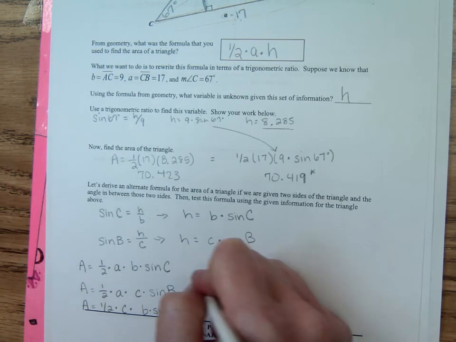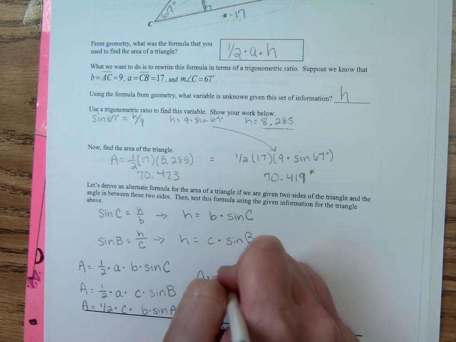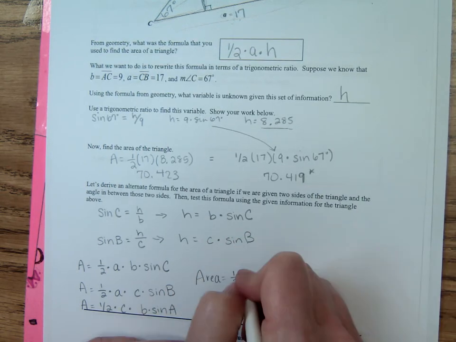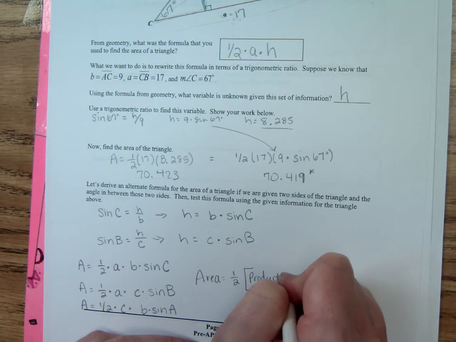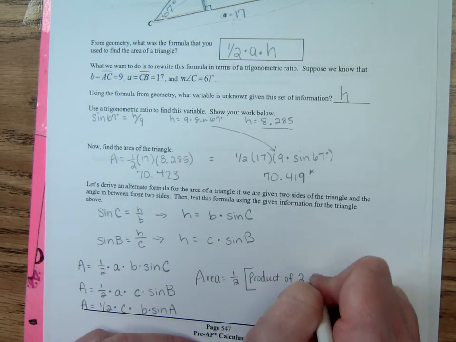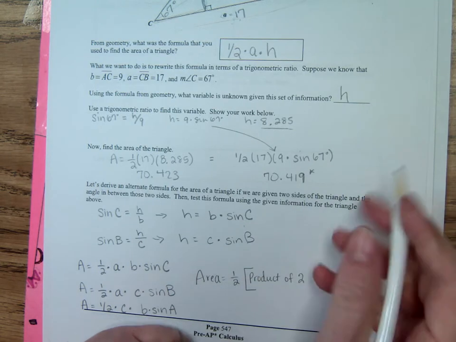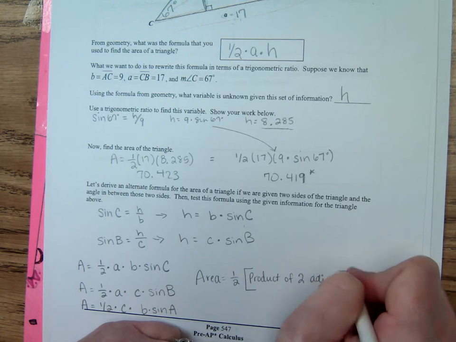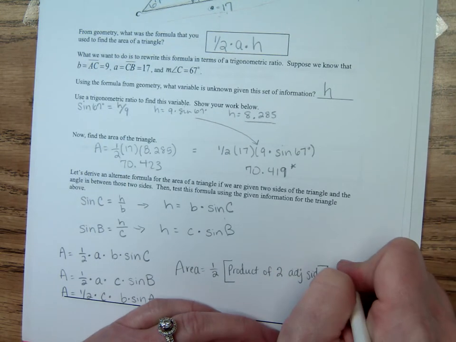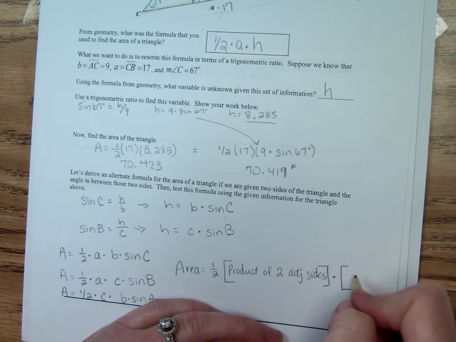Basically, the area is going to equal 1/2 the product of the two adjacent sides times the sine of the included angle.